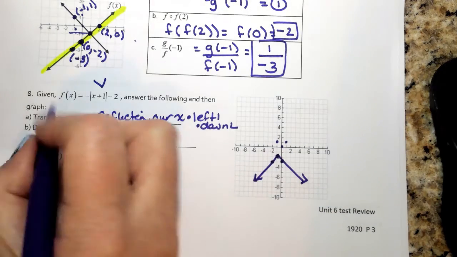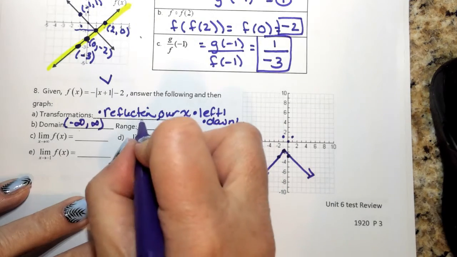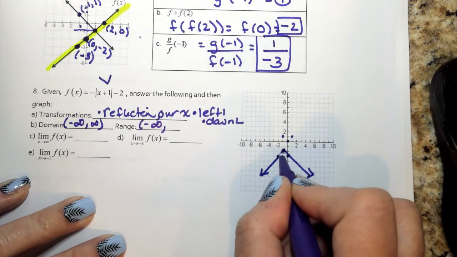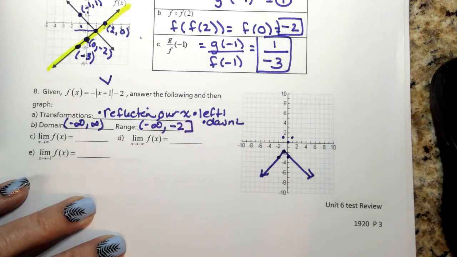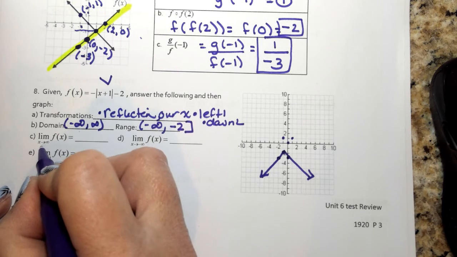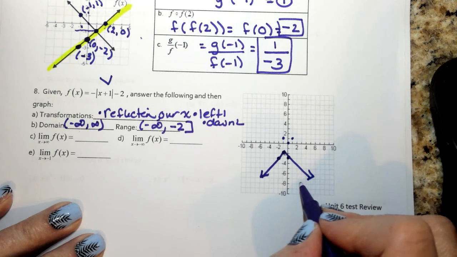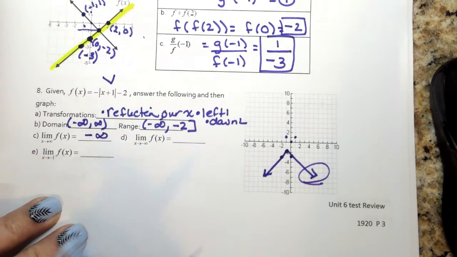The domain is all real numbers. Range is going to go from negative infinity to negative 2. So the limit as x goes to infinity. Remember, this is your end behavior. Looking at the end behavior on the right-hand side, this graph is going towards negative infinity.